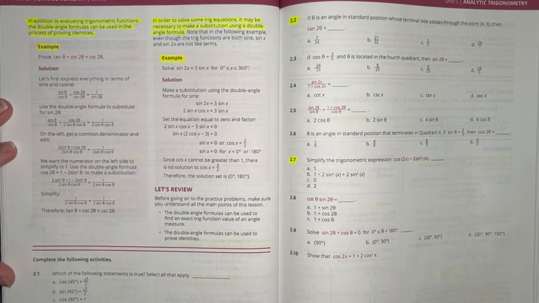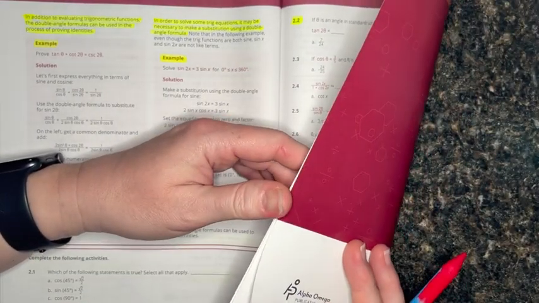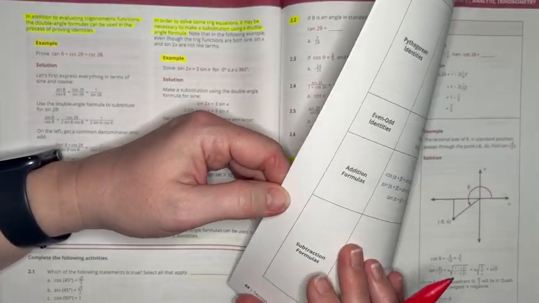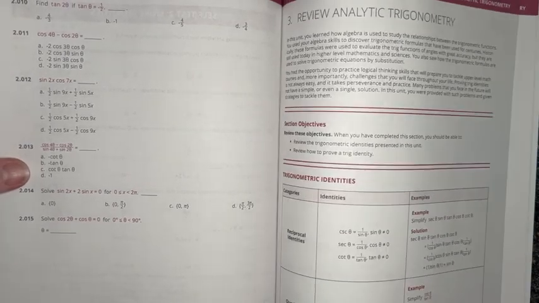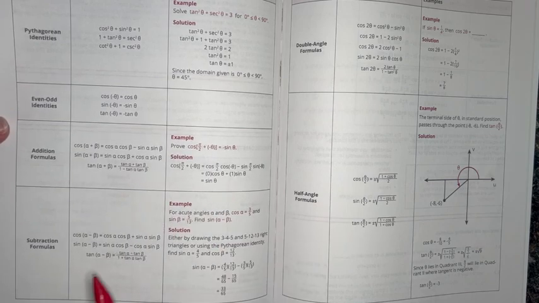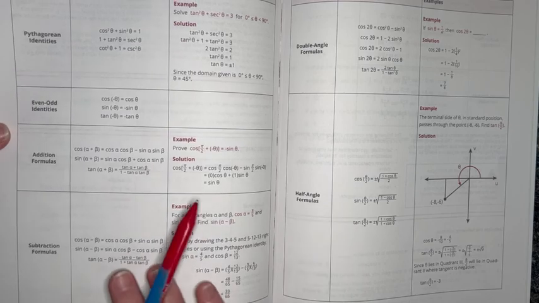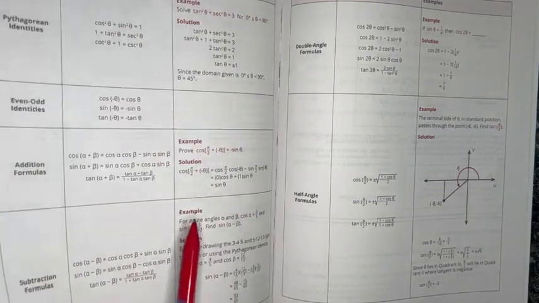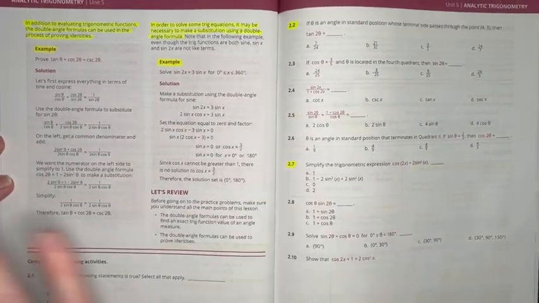Okay, so we have to remember our identities. What's nice about this book, right, is that in the back of this book, which I have yet to photocopy, but I will be, are all of our identities. Here are the reciprocal identities and the quotient identities, starting on page 43. The Pythagorean ones, all of them are here, even the new double angle and half angle, which we're about to talk about, okay? So these pages are super, super valuable in doing this work. I would suggest either keeping them on hand or making a copy for yourself. Okay, back to it, all right?